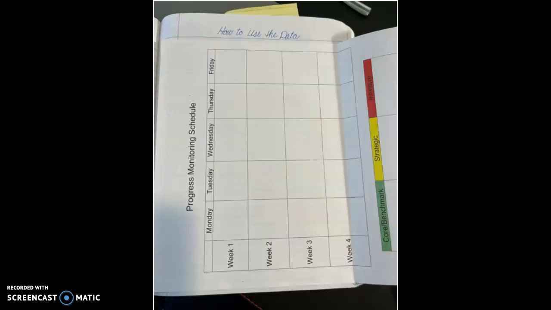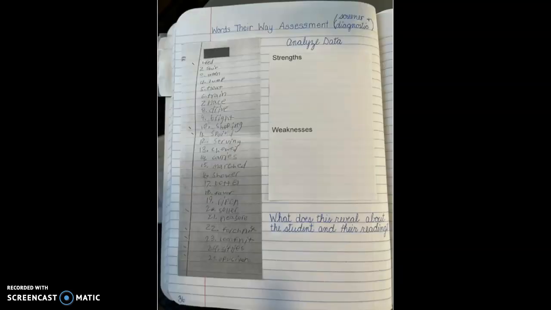On page 35, I wrote as a title, How to Use the Data, and that's where that paper gets glued into that we worked on in class. On page 36, this is where I glued the student's assessment for Words Their Way, a screener and a diagnostic tool that works for spelling and reading.